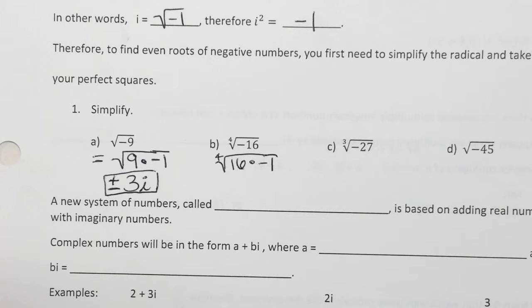Don't be shy. You need 16, and then you want to raise it with this button. And instead of to the 4th power, if it's a 4th root, you do 1 over 4. 1 divided by 4.